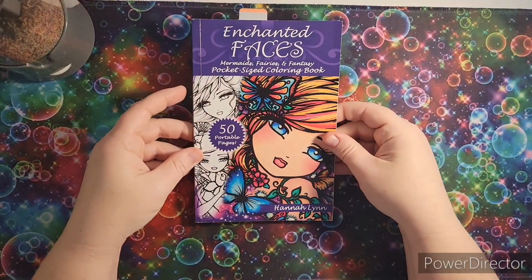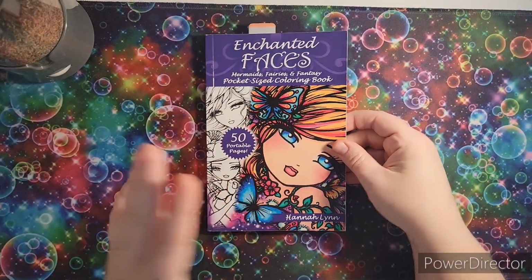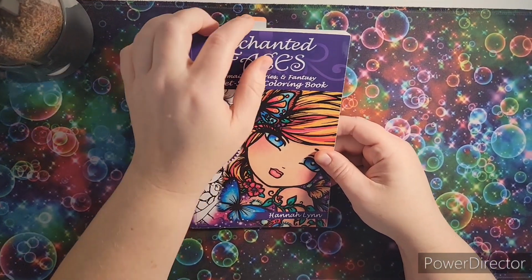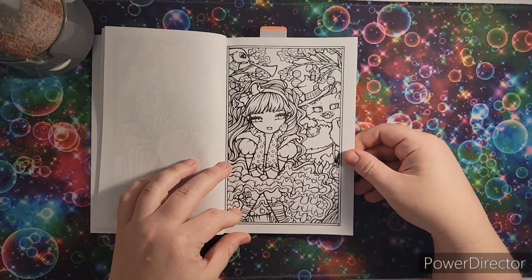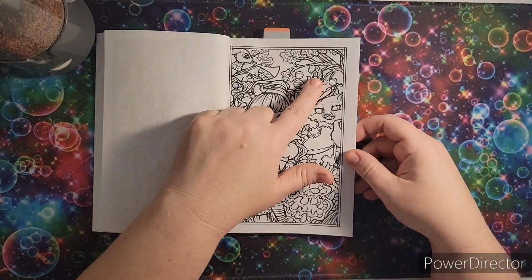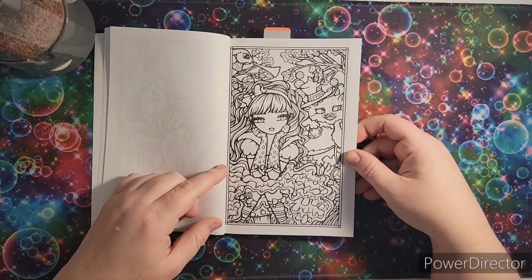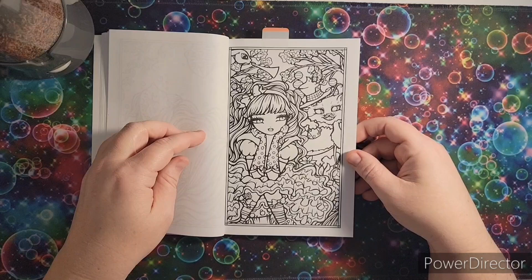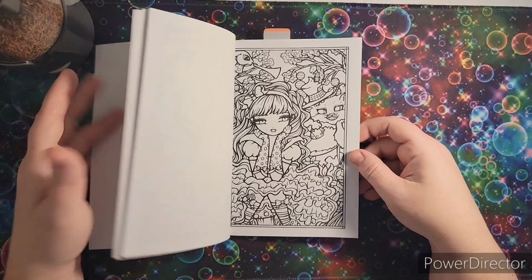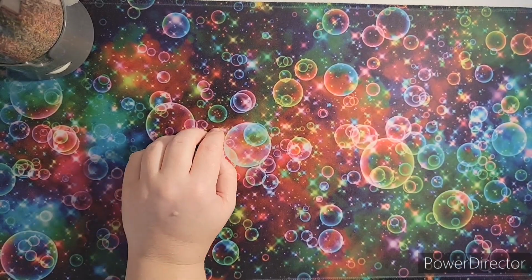In Enchanted Faces, of course I have my pocket size, but you can get these in full size as well. There is this one right here which we have Alice, the Cheshire Cat. We've got the caterpillar up here, the rabbit, the pocket watch, playing cards, a little bit of everything going on in this one. I haven't colored that one yet.